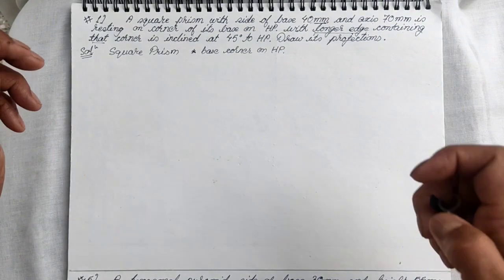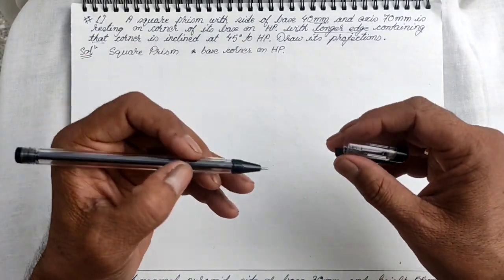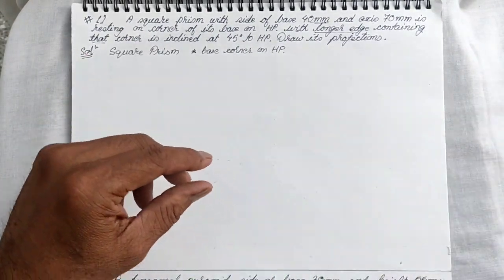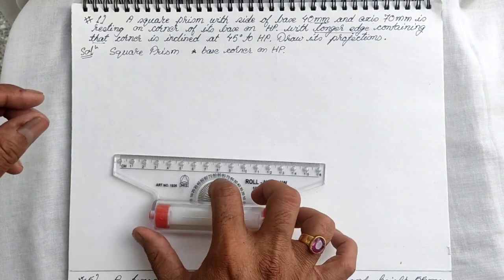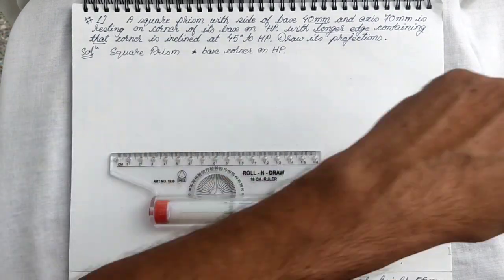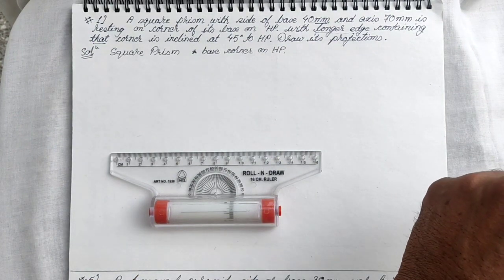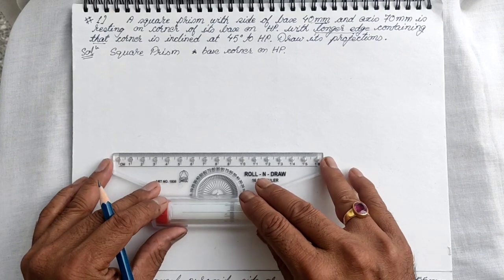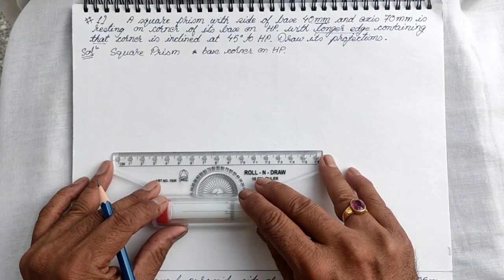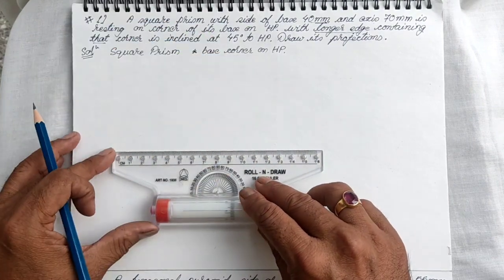To start with, we put one of the bases on HP. In that case, the top view will come out to be a square, and it is a corner condition. That means we'll draw the square with its diagonal parallel to the reference line so that we can tilt it about the corner.